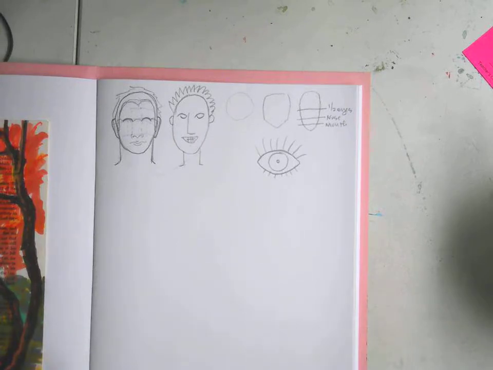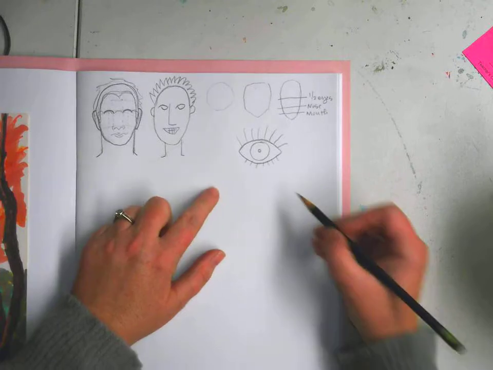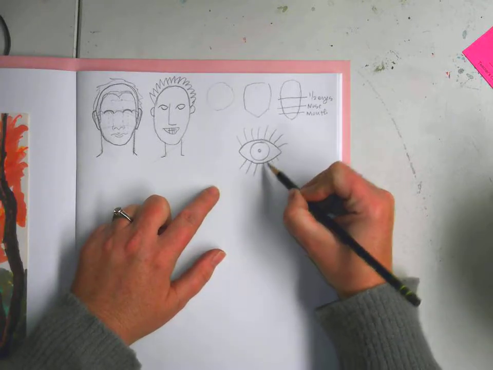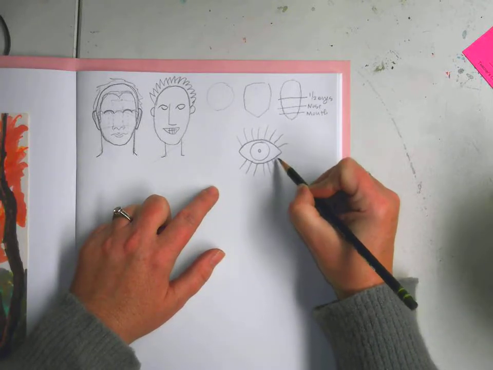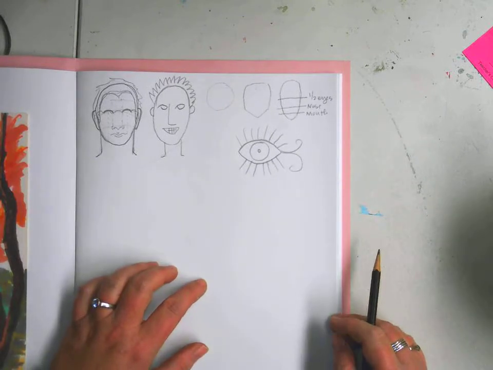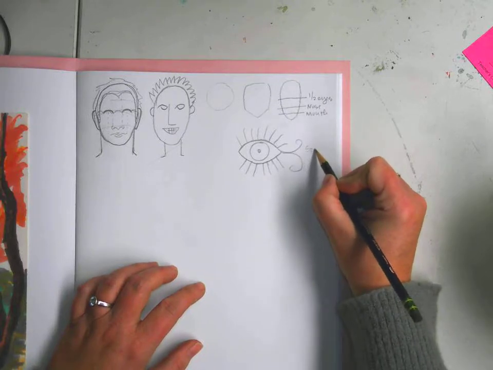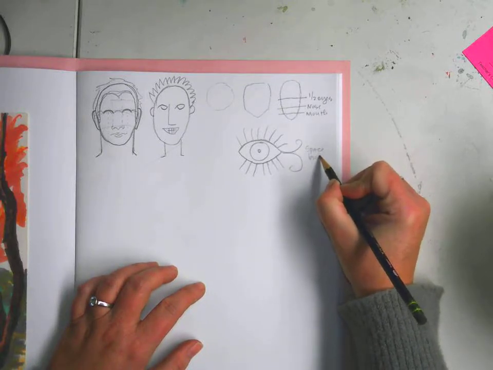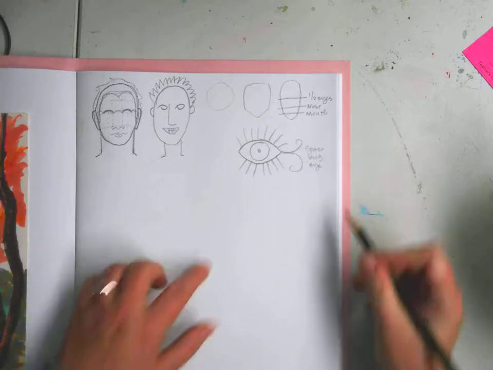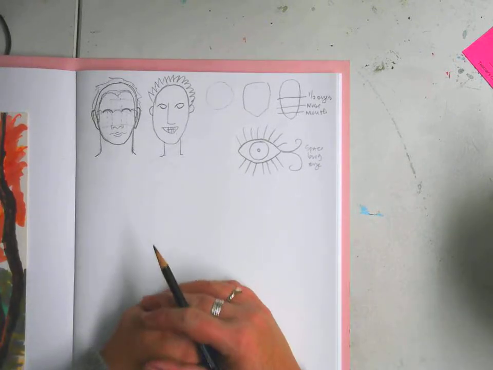Does that look anything like a real eye? No, it doesn't at all. If I extend the lashes on the other side and give it some antennas, it looks like a bug. It doesn't look like an eye at all. All right, this is what I call the space bug eye. It is a common misconception what an eye looks like, but it makes a really great looking bug.